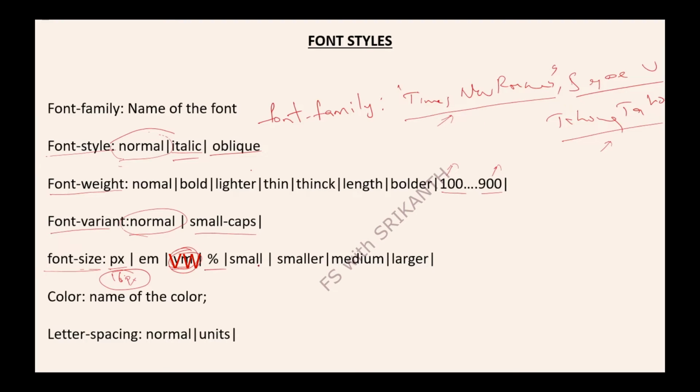In some situations we also use percentage, or you can use the default keywords like smaller, small, medium, larger. In this way also we can represent the size. Srikanth, there is also light and thin, which is relevant to font weight and bold face. In a bold face there are different styles. This is the font size, bigger and smaller.